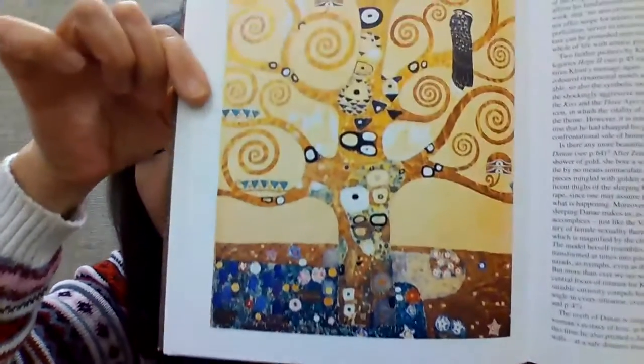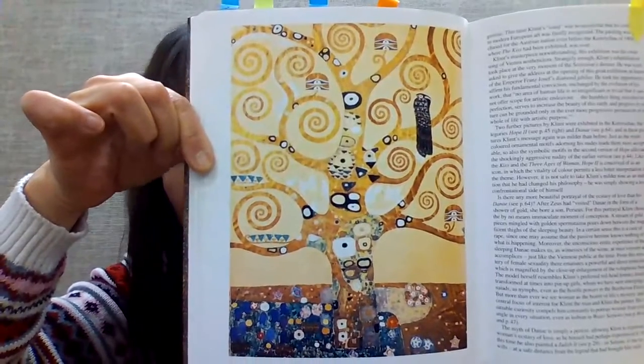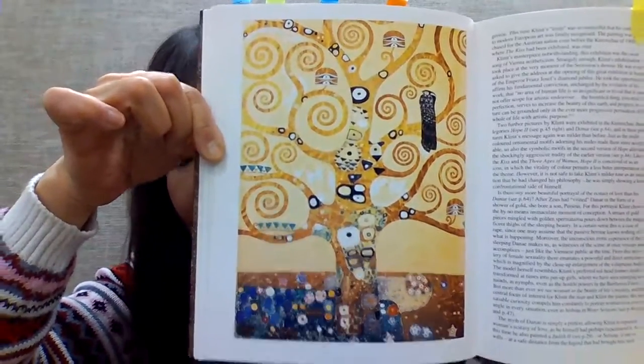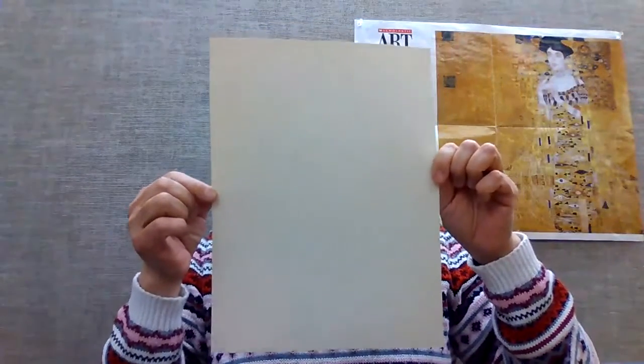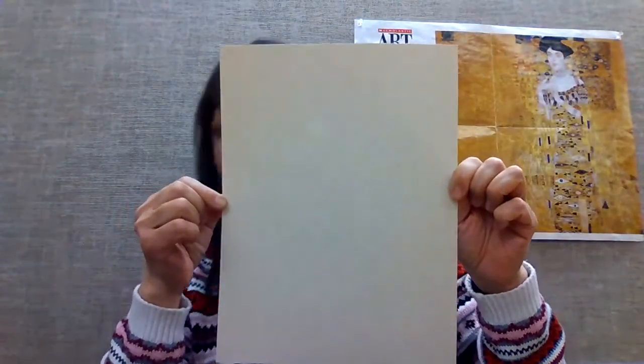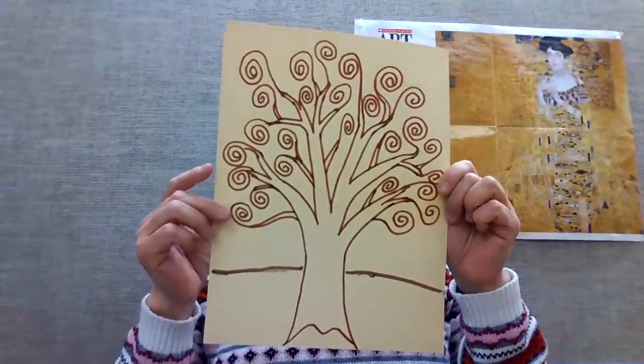Let's talk about the second project. Second project has something to do with Gustav Klimt mural. This one is, remember, this is called the Tree of Life. Okay. So I challenge you to make your own Tree of Life in the Art Nouveau style. Okay. And you will need a cream-colored full-size construction paper like this, 9 by 12, and we'll use this portrait format for this project. Okay. Now first, you will have to draw just a tree.